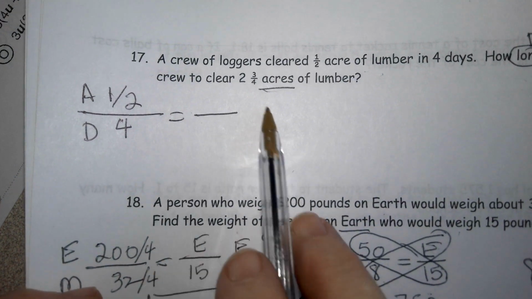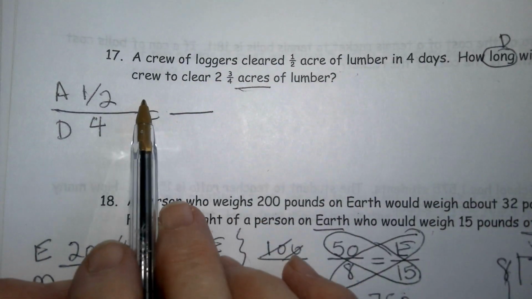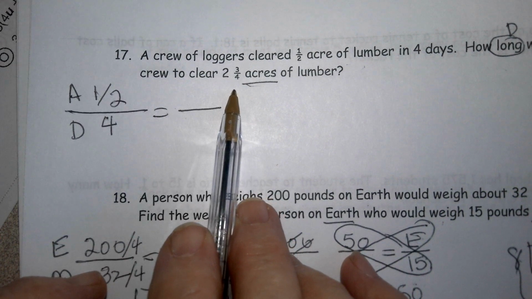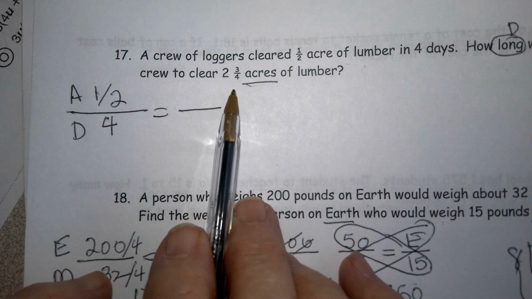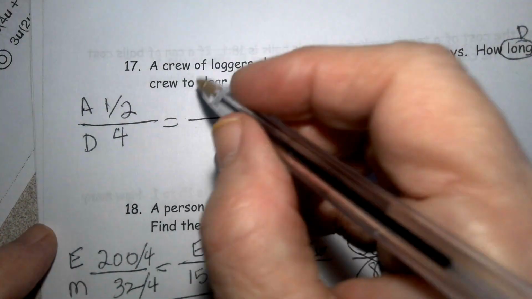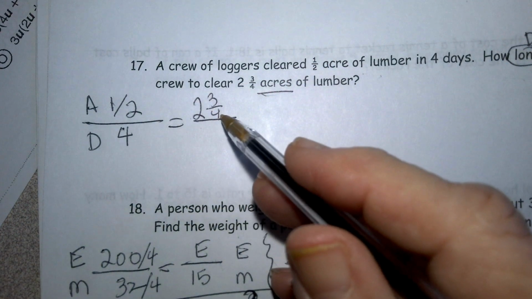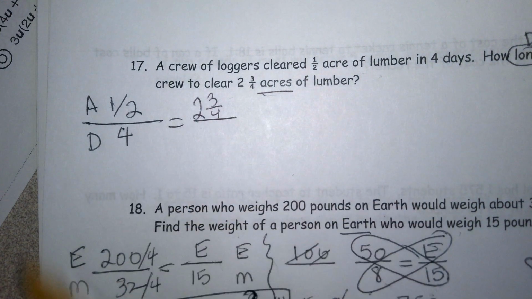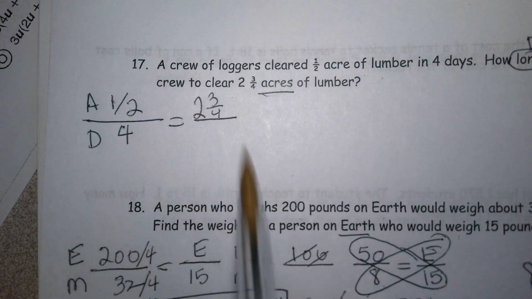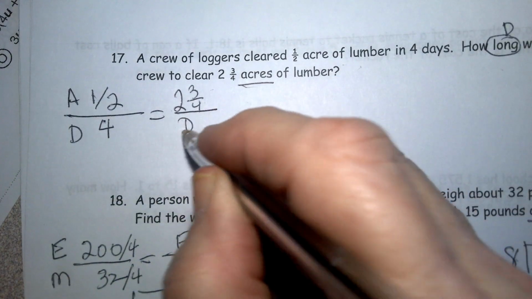So on the next one, where is it? How long will it take the same crew to clear 2 3/4 of lumber? Where am I going to put the 2 3/4 acres? On the top. 2 3/4. Yeah, because if I put 2.75, it's going to get messy no matter what we do. So I'd rather have the cleaner fractions. And then we're looking for how long in number of days.